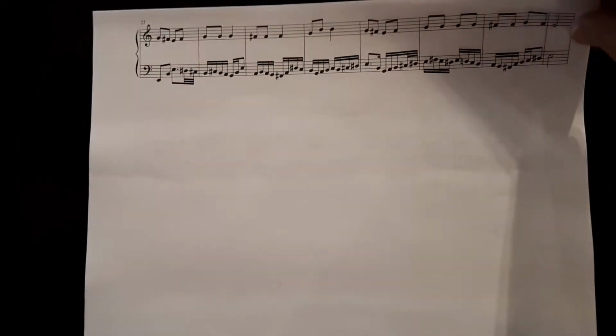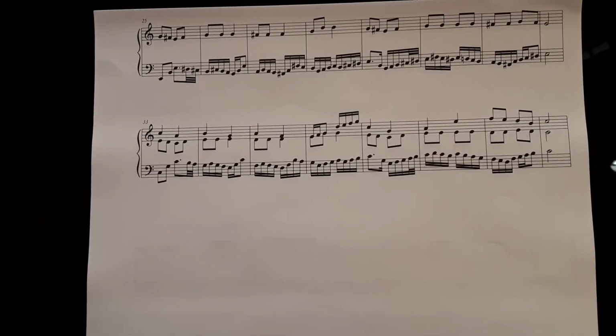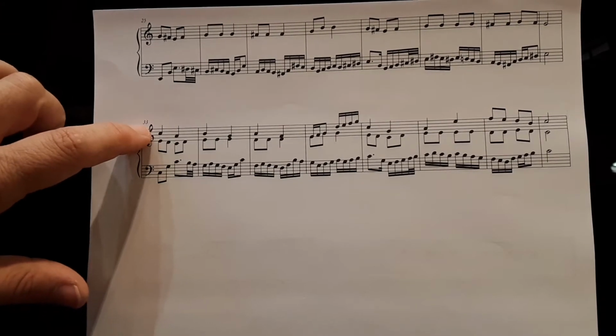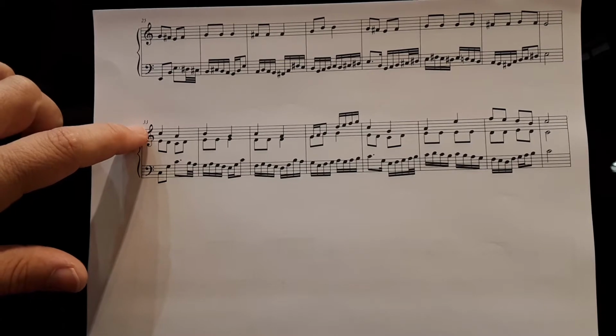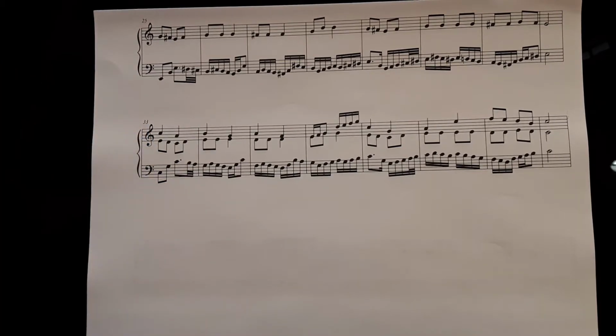I can take that same idea and I can add to it a third voice. And this third voice is really pretty simple, just basic quarter notes, just filling out the harmony. Now all three parts sound like this.